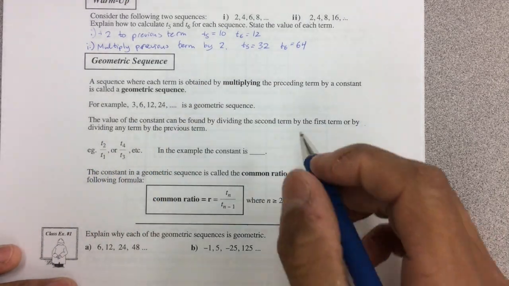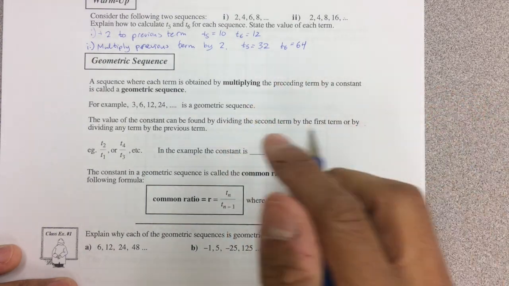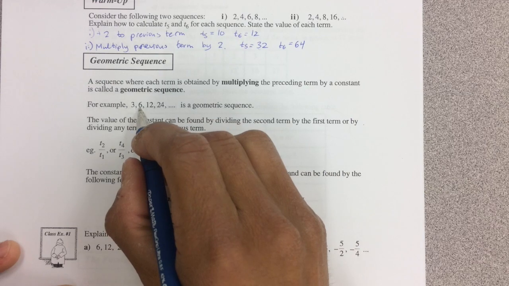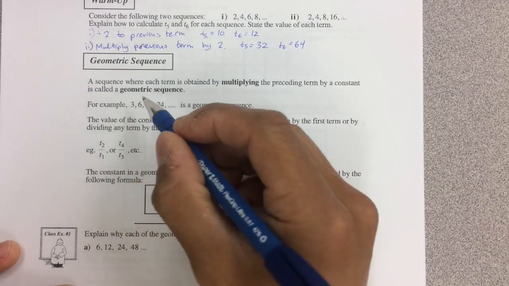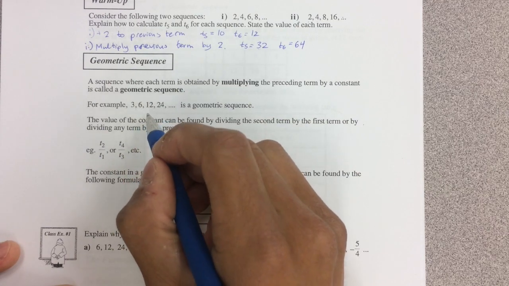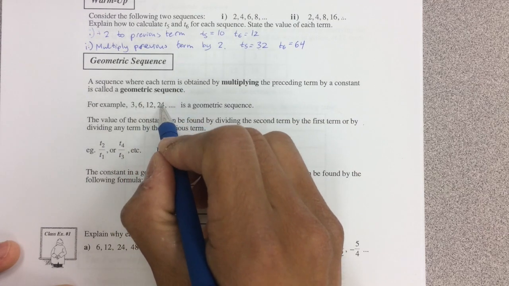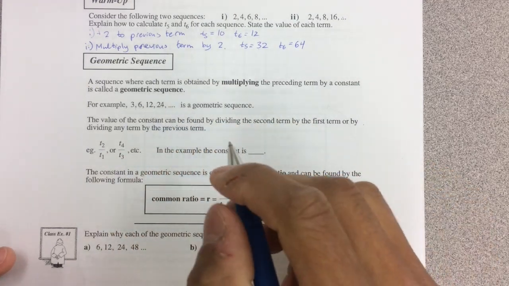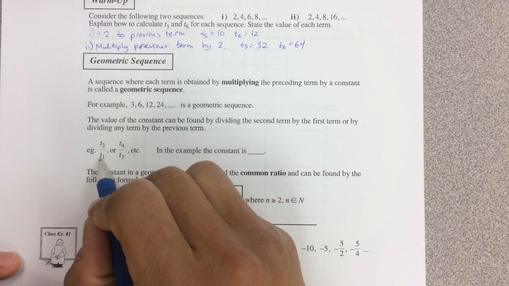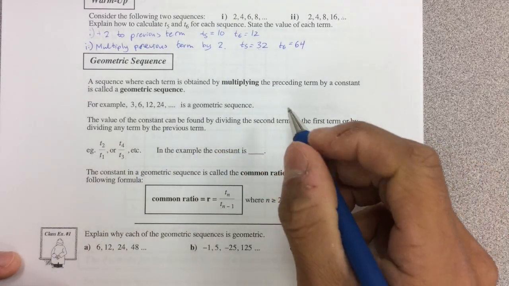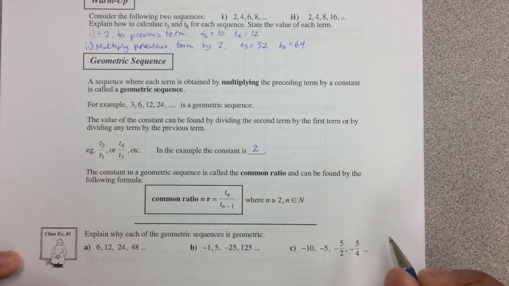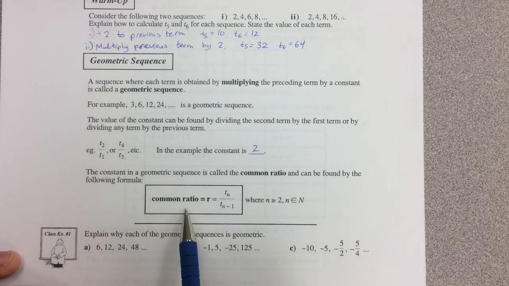The value of the constant can be found by dividing the second term by the first term, or any term by the previous term. So if I wanted to get my common ratio between these, all I would have to do is divide 6 by 3. That would give me 2. 12 divided by 6 would give me 2. 24 divided by 12 would give me 2. So in this example, if I divide T2 by T1 or T4 by T3, my constant is 2. So make sure you read these boxes.